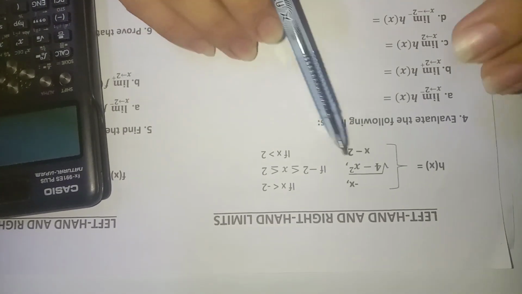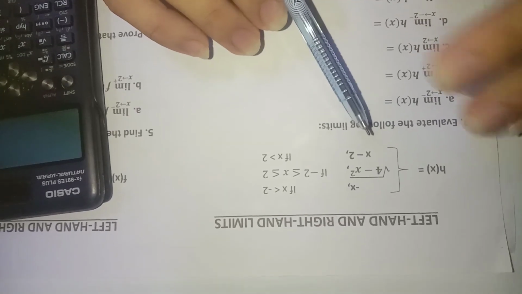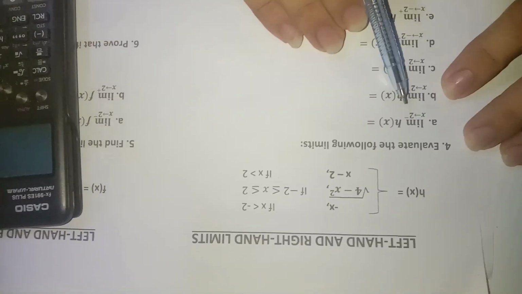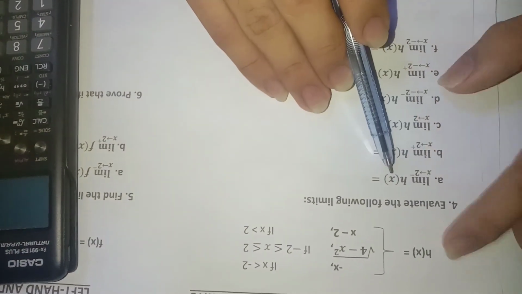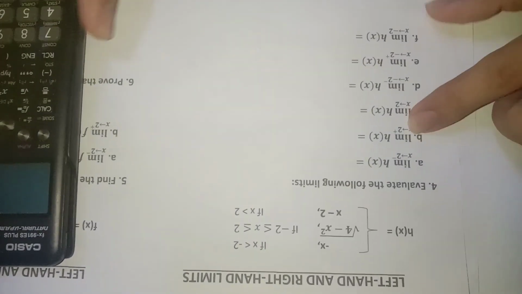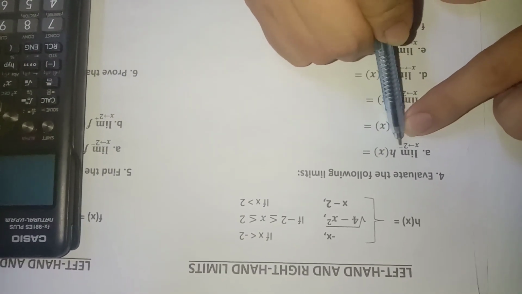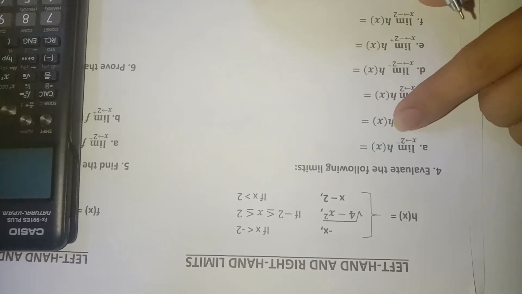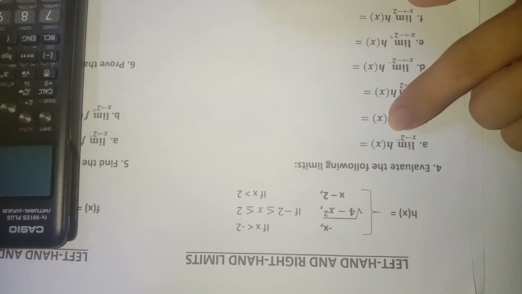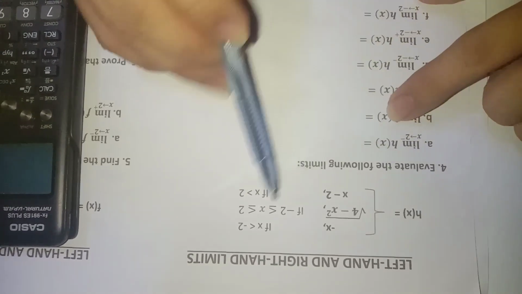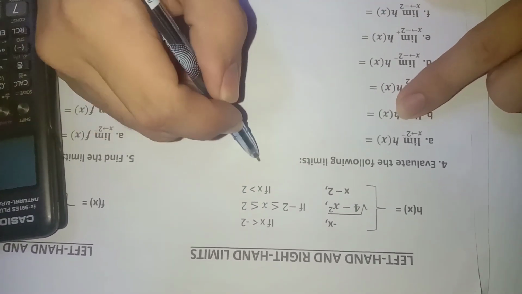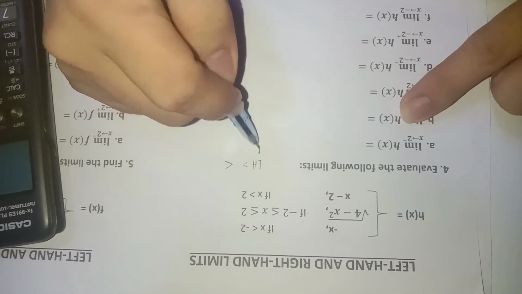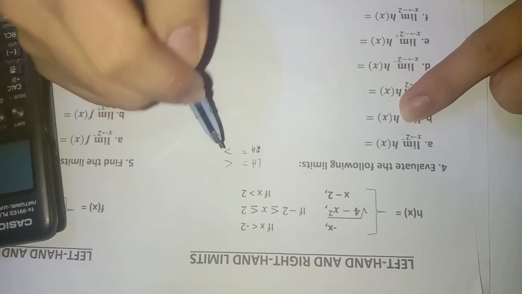So paano natin kukunin yung limit ng piecewise function nito? Kasi nga binubuo siya ng maraming functions. We will use the left hand and right hand limit. Let's say for example, we will evaluate the limit of h of x as x approaches to negative. So dito mapapansin natin na meron tayong superscript which is the sign negative. Meron din tayong positive. So anong ibig sabihin nito? Para sa superscript na negative, gagamit tayo ng left hand limit. So based on the condition na meron tayo, yung left hand limit ay gumagamit ng less than na sign. For the right hand limit naman, we will use the greater than sign.